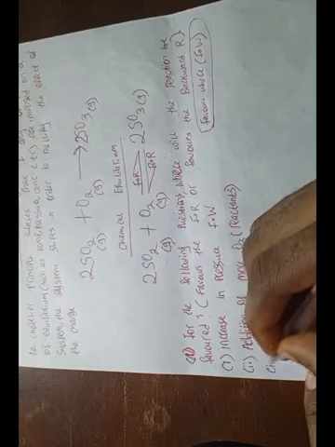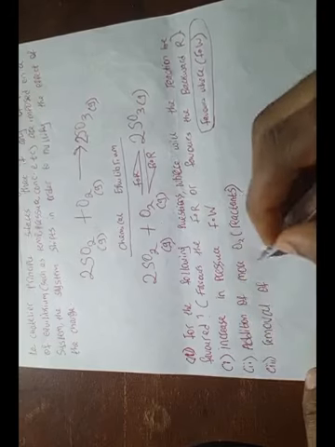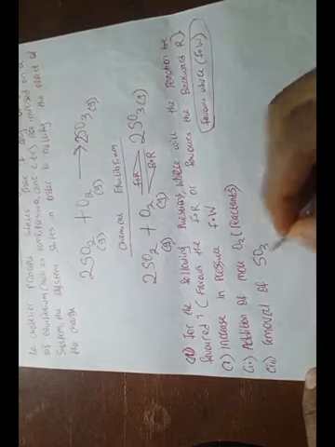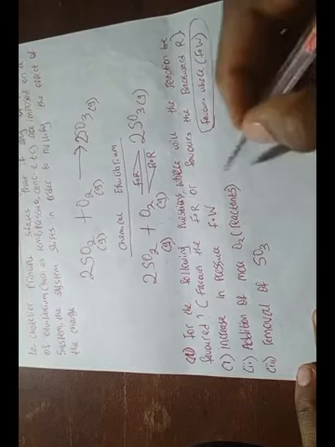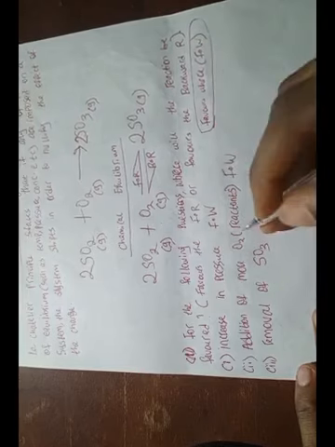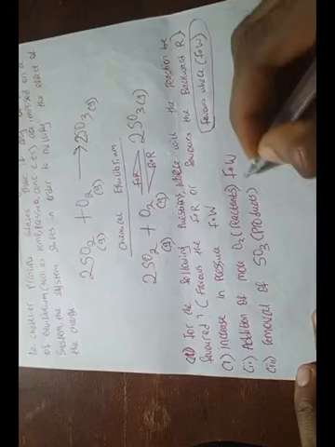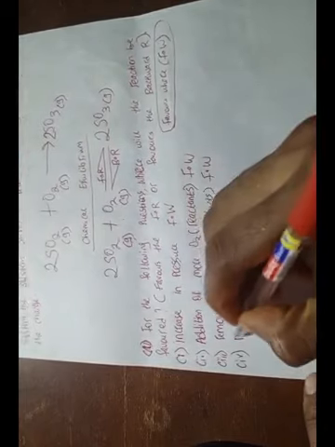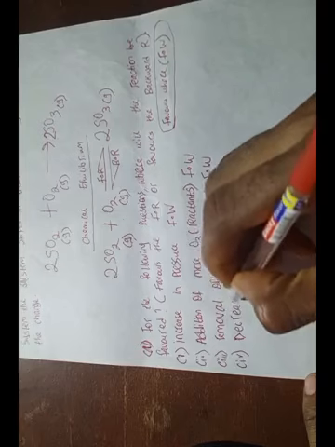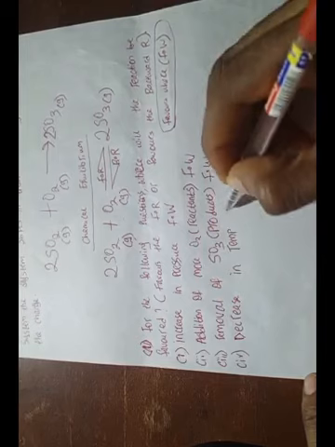Three, removal of SO2, SO3. Removal of SO3. Addition of more O2 favors where? Removal of SO3, that is the product, favors where? Four, we are going to see a decrease in temperature. Decrease in temperature favors where?